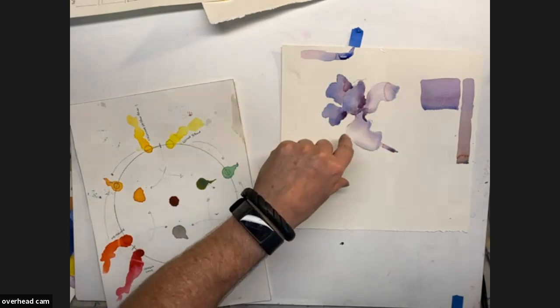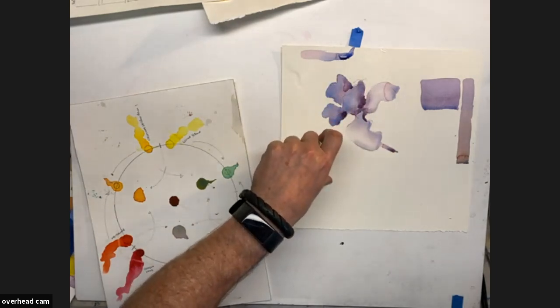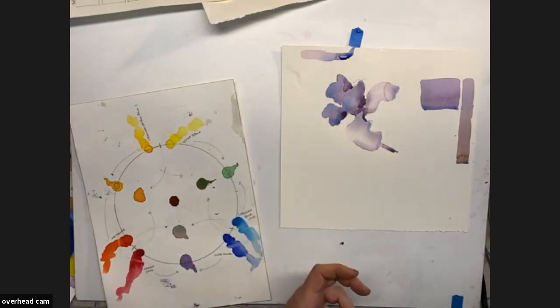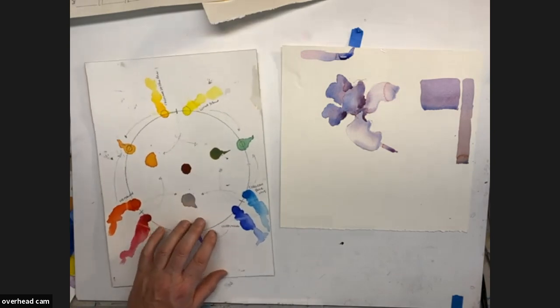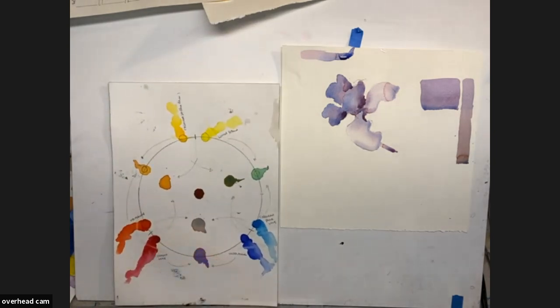These things I don't think about anymore. They just happen. It allows me to paint more quickly, fresher, and at the end of the day, my painting likes me better. Okay, so let's switch screens again.